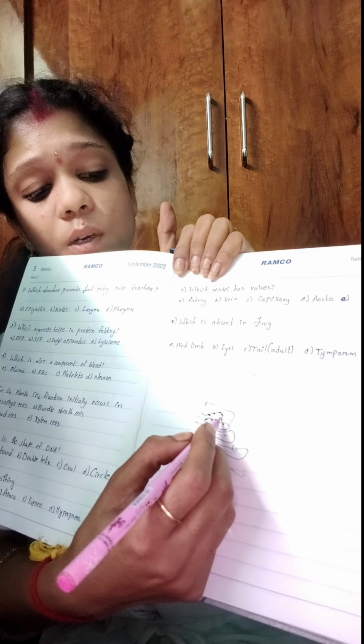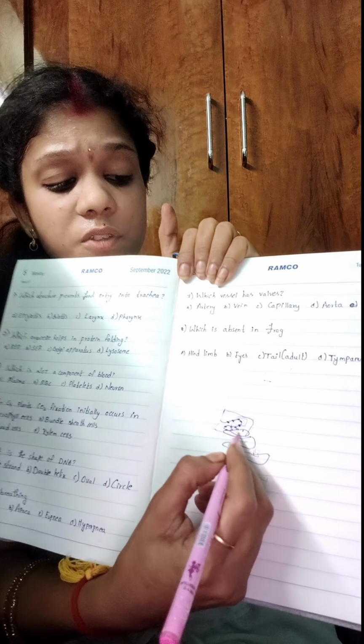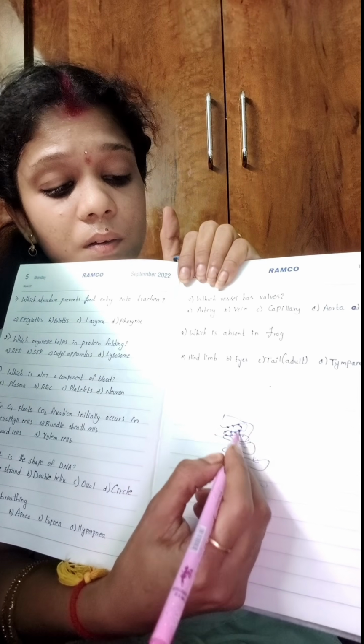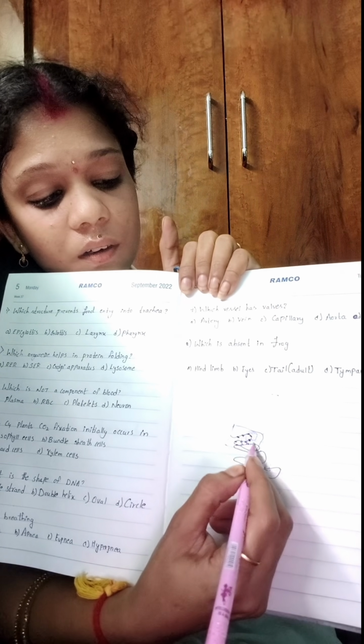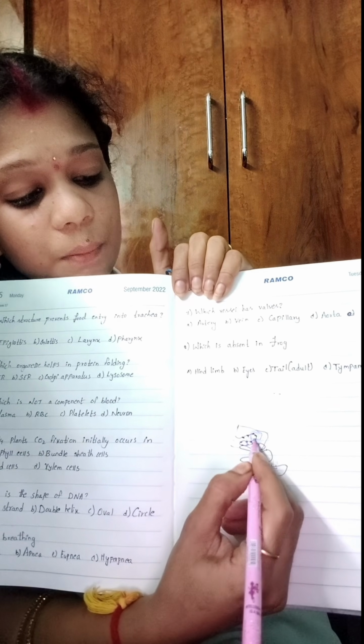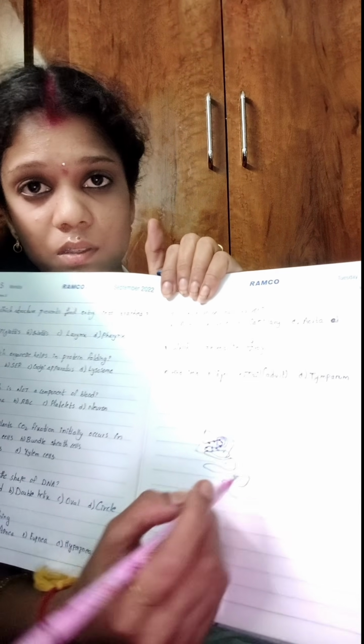What do these rough structures represent? These rough structures are ribosomes. Ribosomes are the site of synthesis of proteins. So, ribosomes are known as protein factories. Here, it also does protein folding.